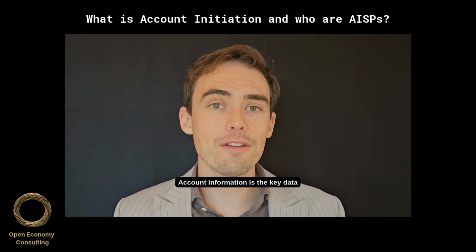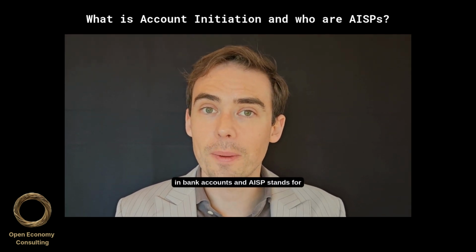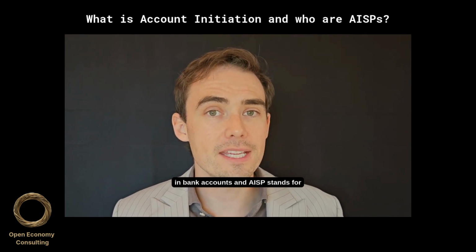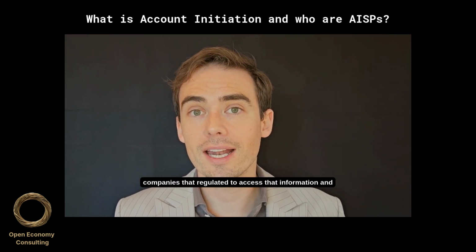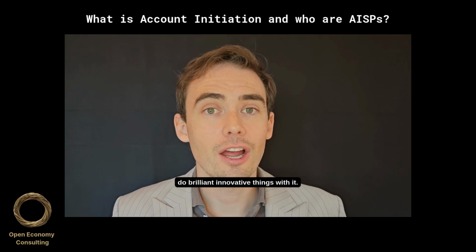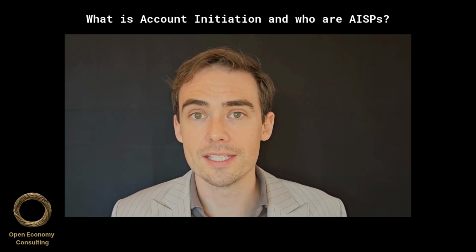So, account information is the key data in the bank accounts, and AISP stands for Account Information Service Providers, the companies that are regulated to access that information and do brilliant innovative things with it.